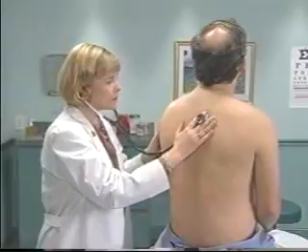Finally, auscultate breath sounds with the diaphragm of your stethoscope. To do this, instruct the patient to breathe deeply through his mouth. Starting at the lung apices, auscultate the lungs. Move systematically from side to side down the patient's back and laterally toward the axillae. Be sure to listen for at least one complete respiration at each location.